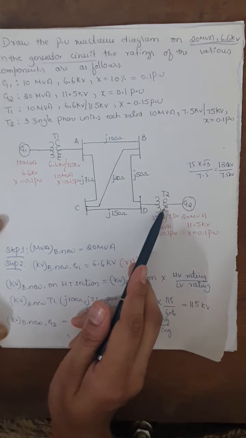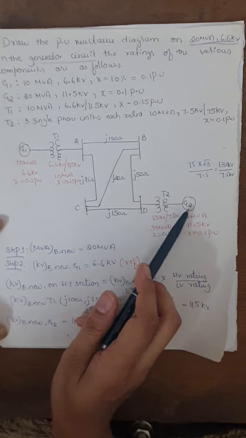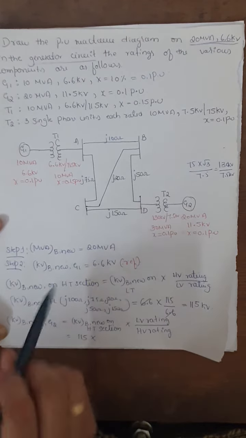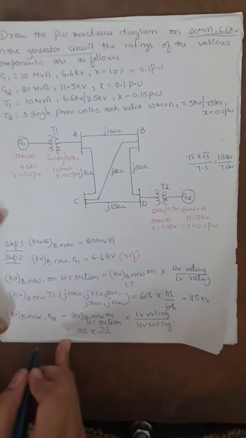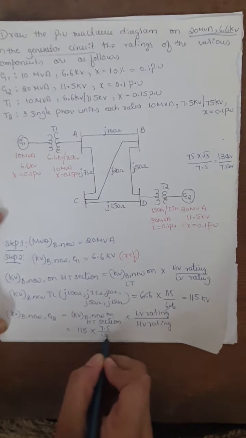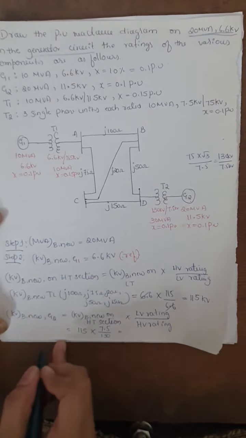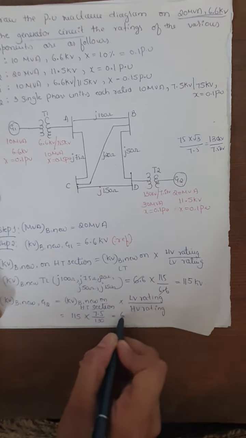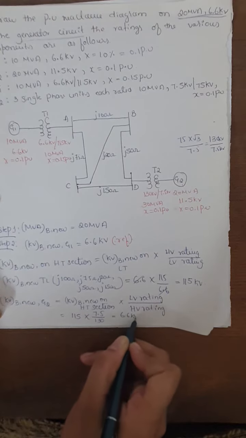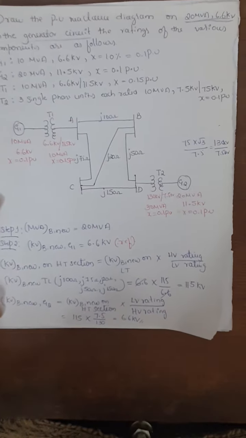The T2 transformer is coming in between the transmission line and generator 2. So here the low voltage is 7.5 kilovolt and the high voltage will be 130 kilovolt. After multiplying, we'll get the base new value for generator 2 as 6.6 kilovolt. So this completes step 2.